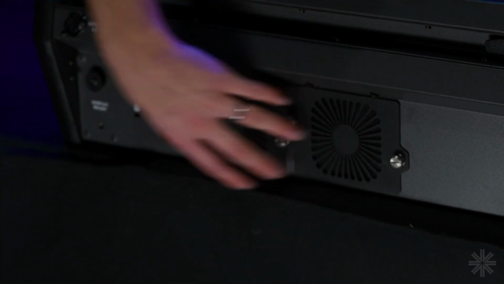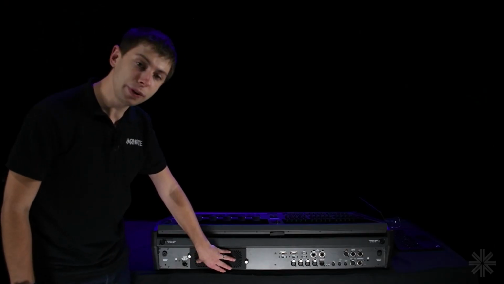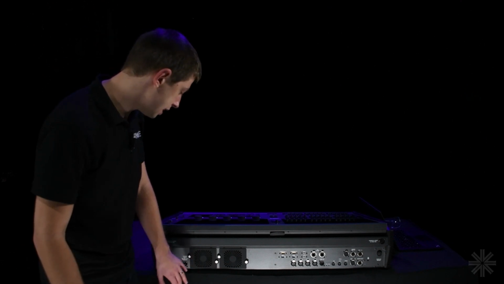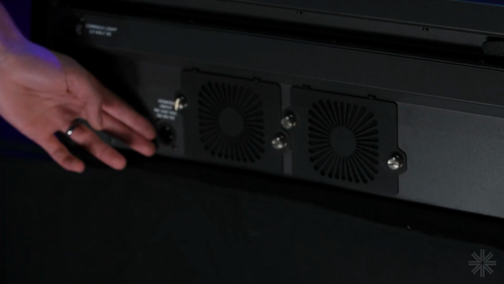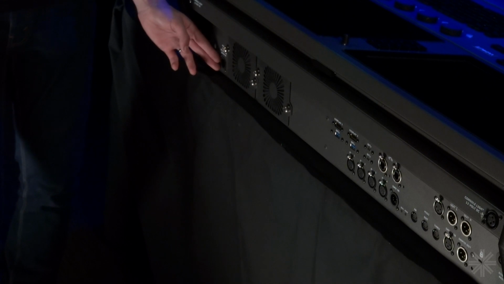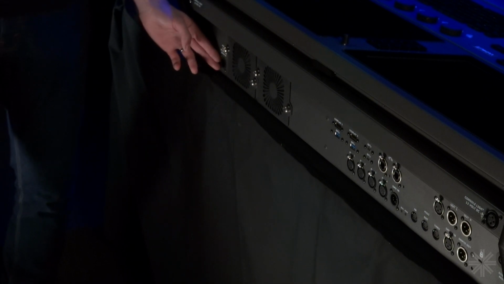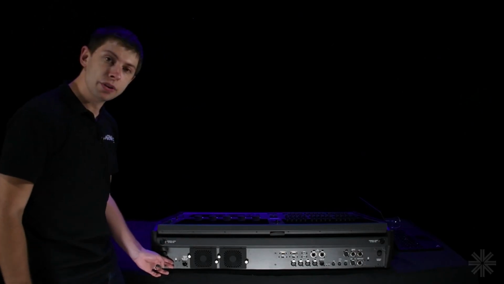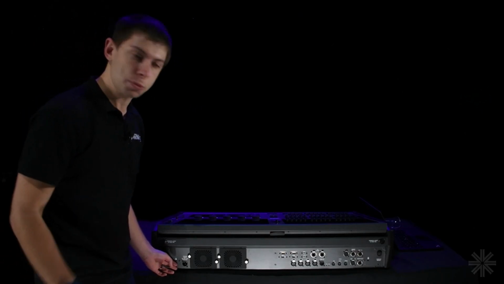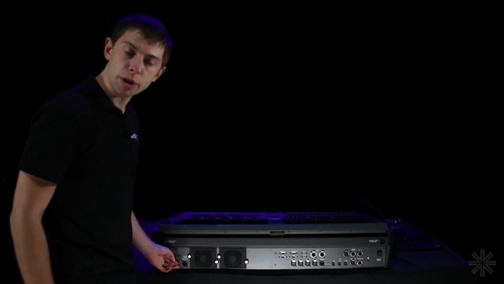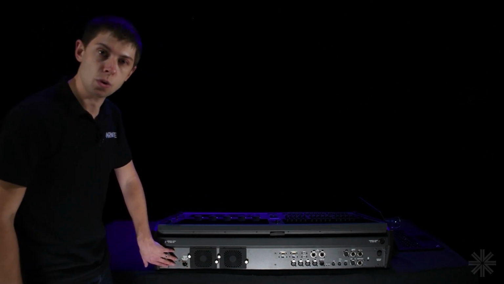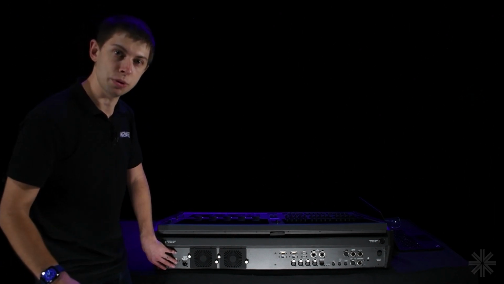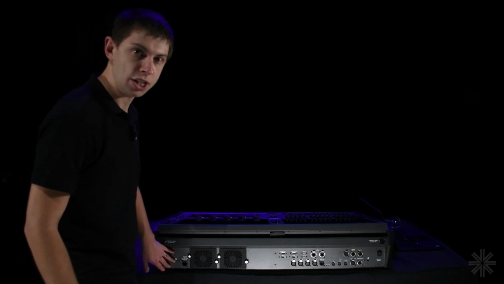We then have our fans here, and they have easy access filters, so you can remove that and clean them every once in a while, certainly if you're in a more dusty environment. And then we've got our power input. That is a locking PowerCon True 1 connector. And you'll notice that next to that, there is no power switch. The reason for that is you don't want your console just being forced to power off by flicking the switch. And so to power up and down the console, you have got a button on the front of the console. Press that, the console will automatically boot up. Press it again, it will automatically shut down.